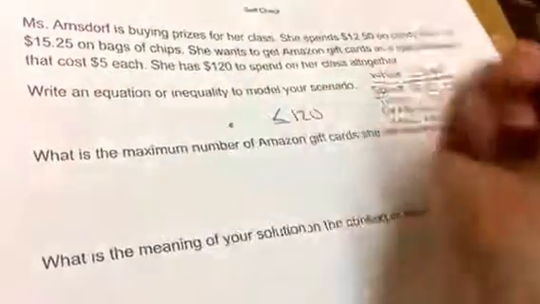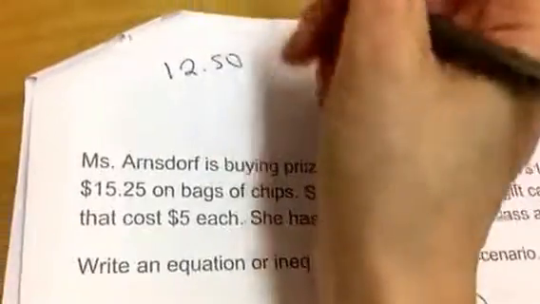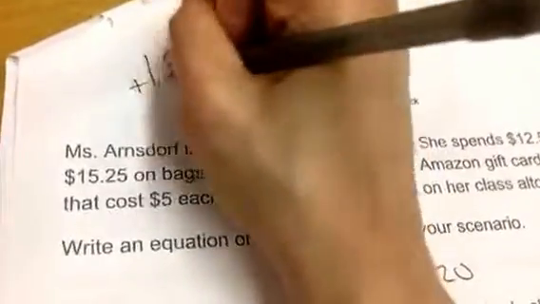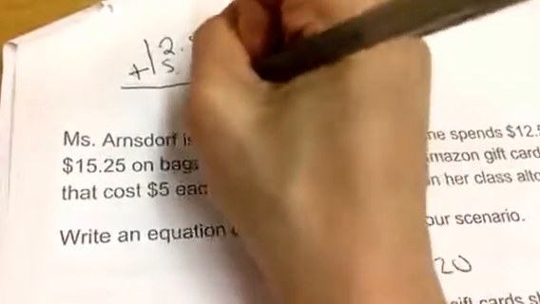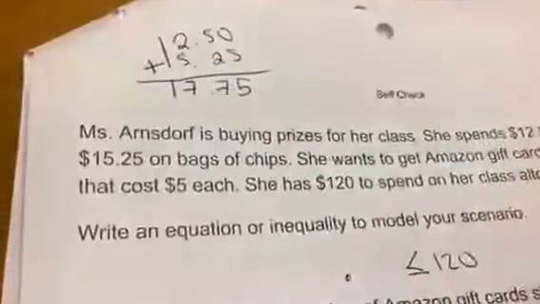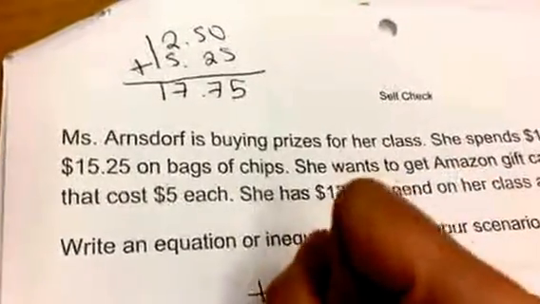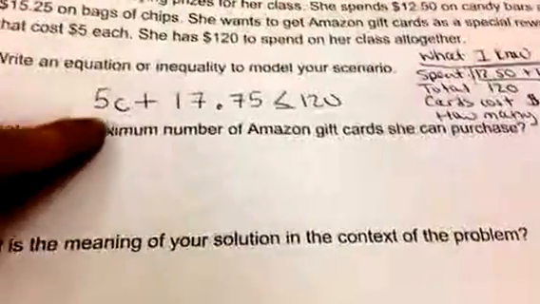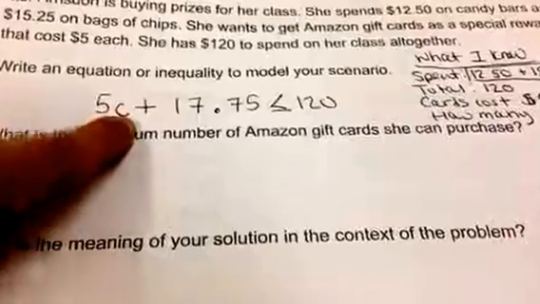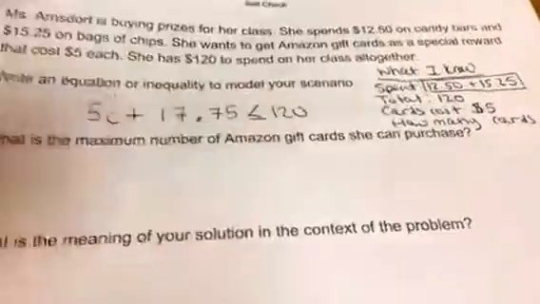I already spent that. So $12.50 plus $15.25 is $27.75, plus 5C. So there's my inequality. Okay, so that's how much each gift card costs times the number that I want to buy, plus what I already spent has to be less than or equal to 120.